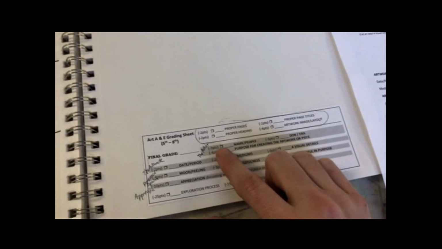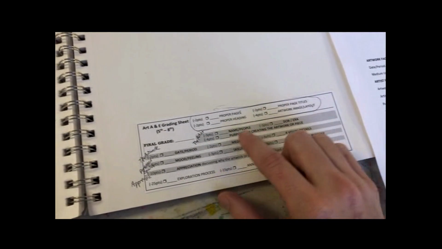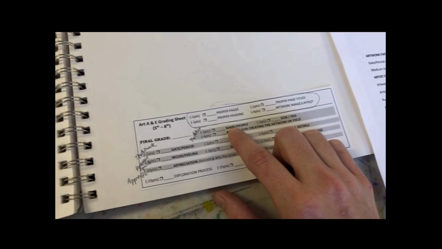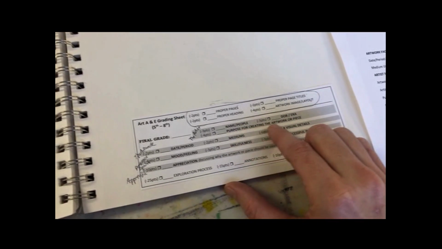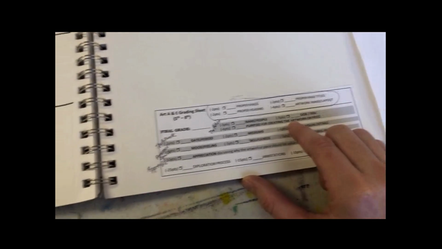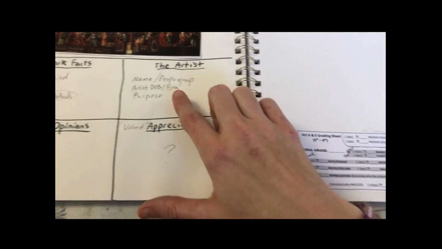That's that top part. Now the first gray area here has to do with the name of the person and the name of the people group, date of birth, and the purpose for creating the artwork or piece. So that's the artist.